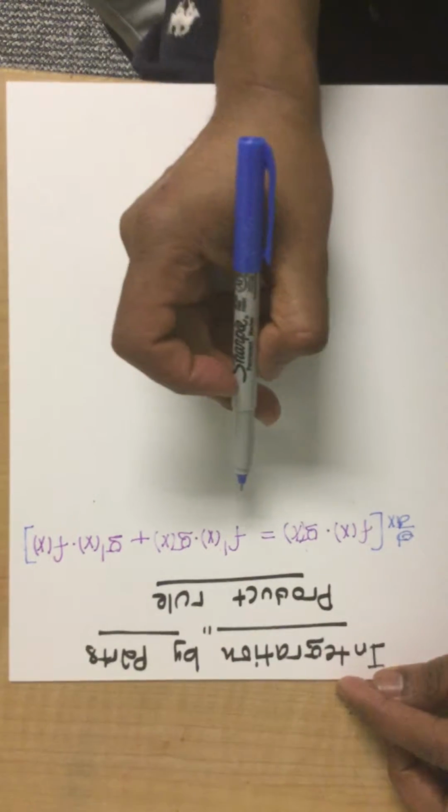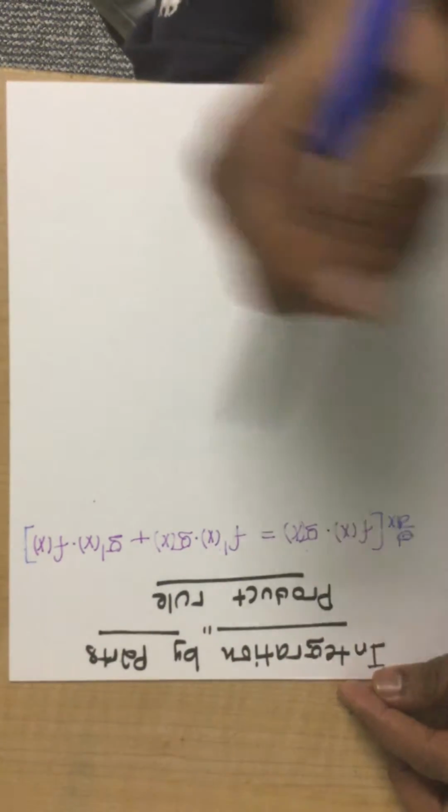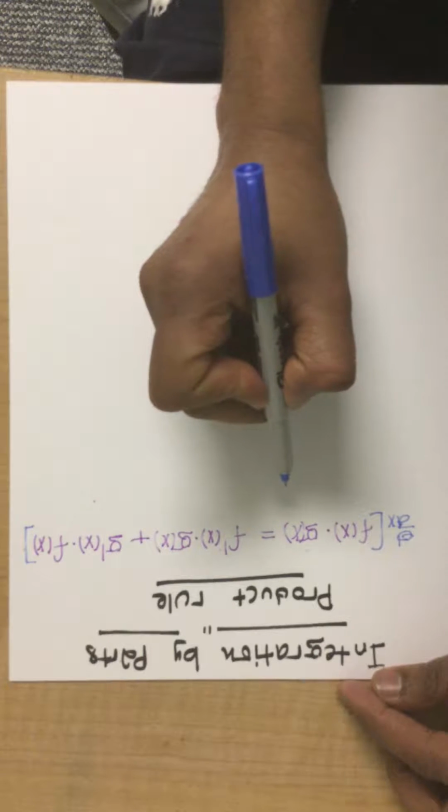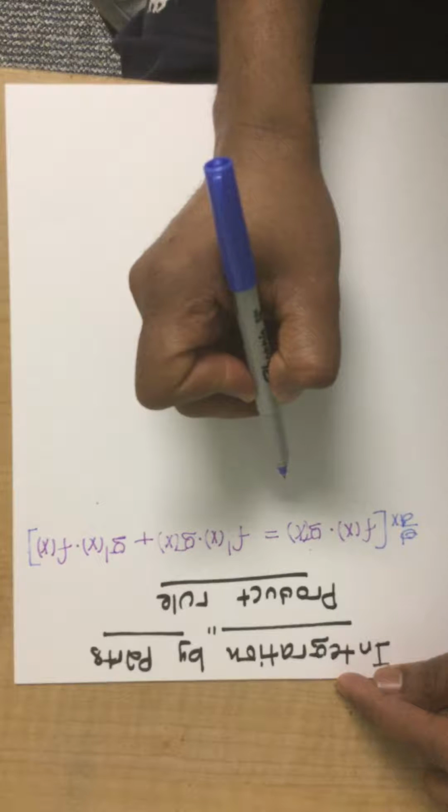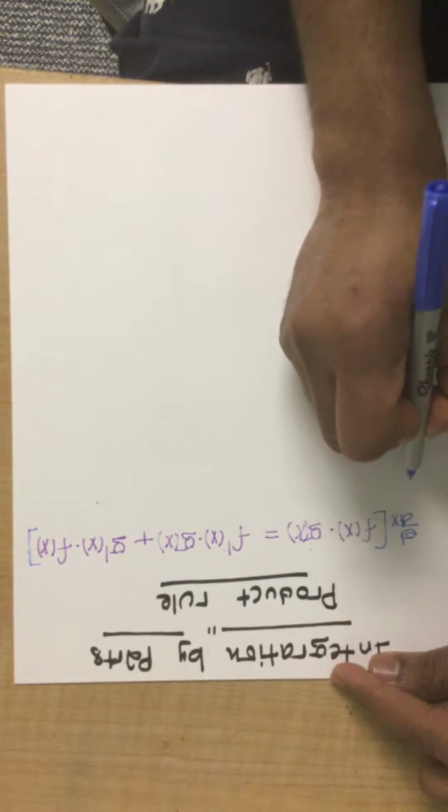So I'm going to start from the product rule and I'll try to undo the rule. The inverse of the derivative is the integral, so let's integrate both sides.